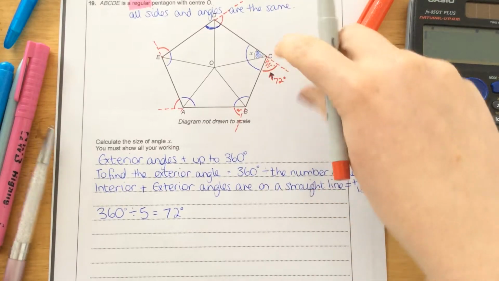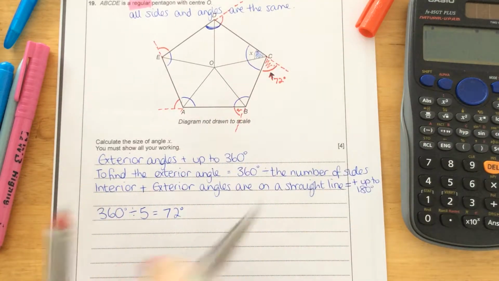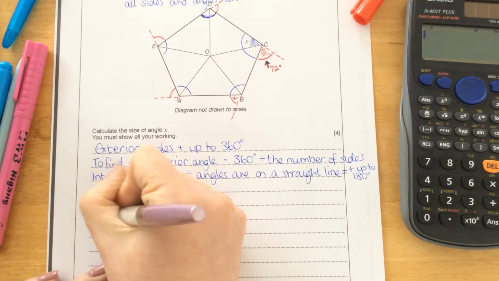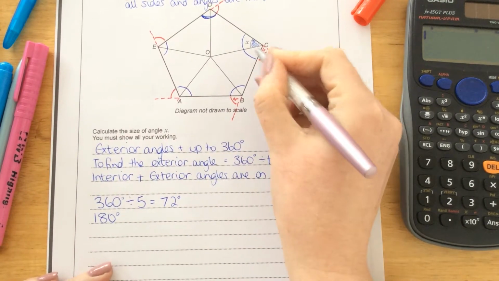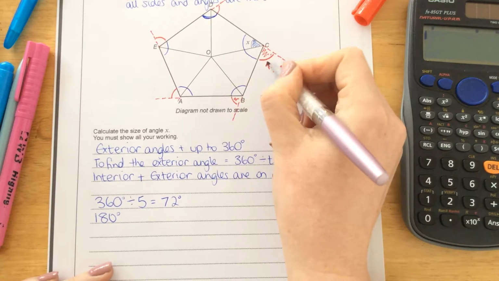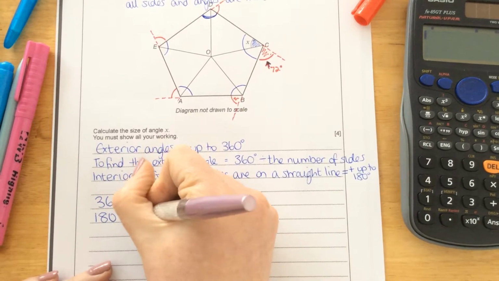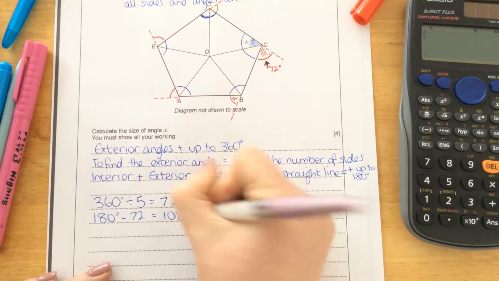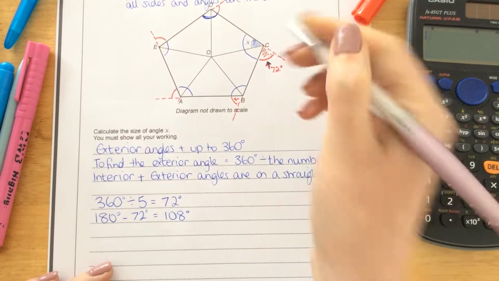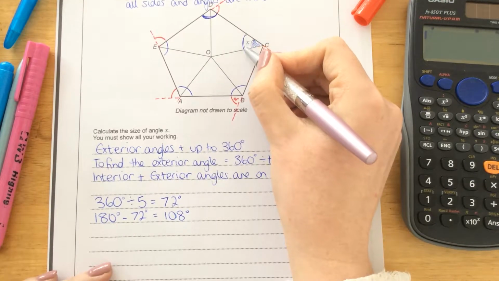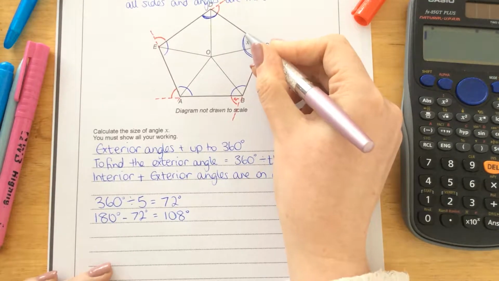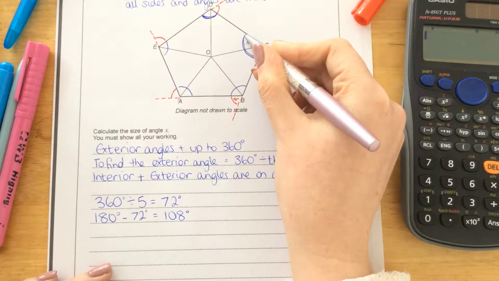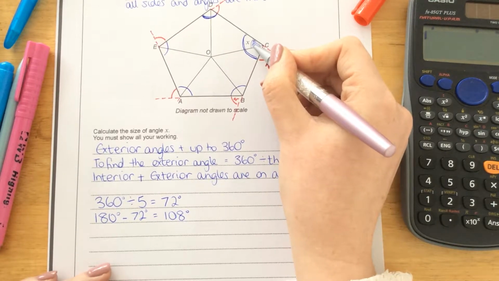So to find out this missing gap, we need to do 180, because those angles are sitting on a straight line, take away 72, take away what we do know, equals 108. So that means that this blue line, the interior angle of the pentagon, is going to be 108 degrees. But that's not our final answer yet.